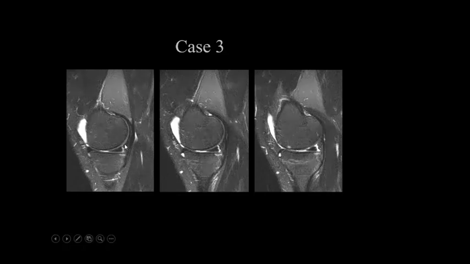So this is the capsule here. Okay, the posteromedial capsule of the knee joint, and this is the posterior horn of the medial meniscus. Do you know the name of the junction between these two structures? Meniscofemoral ligament? Meniscocapsular. Capsular. Yeah, so this is the capsule and this is the meniscus.